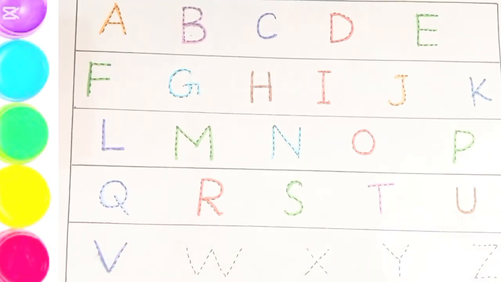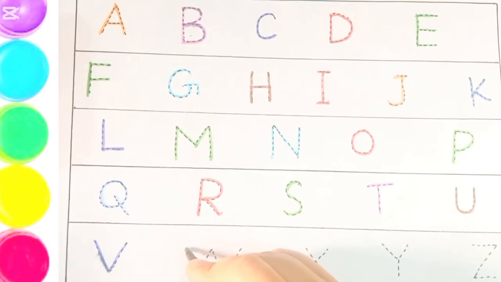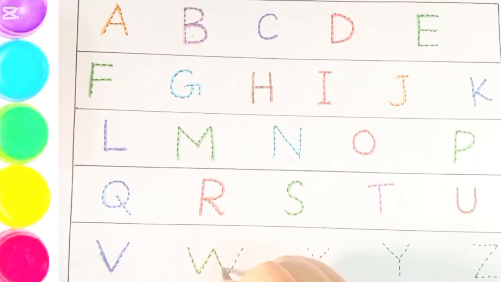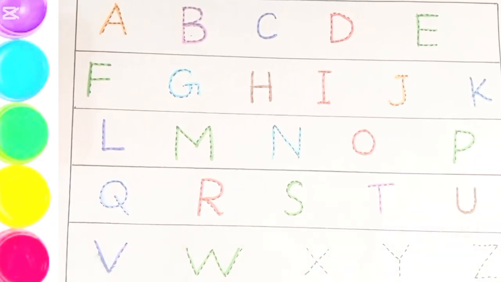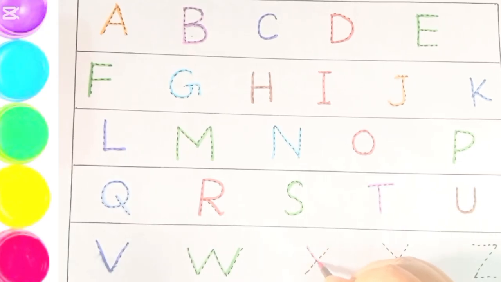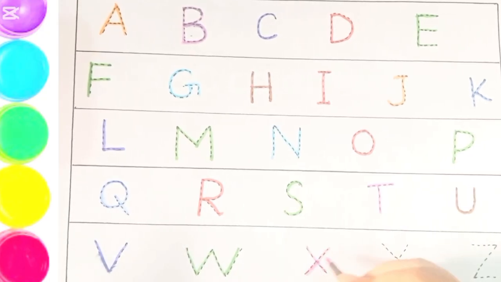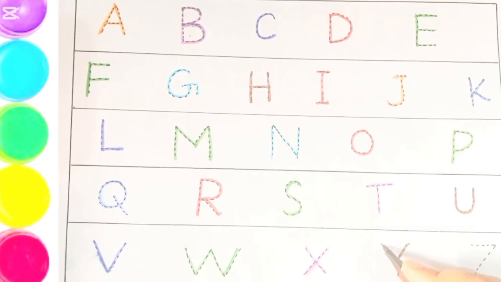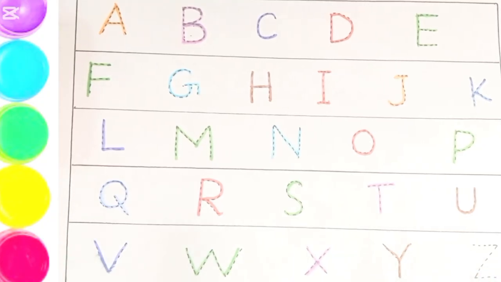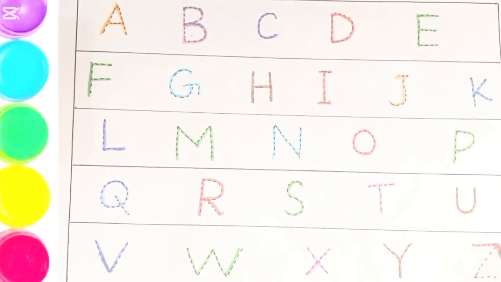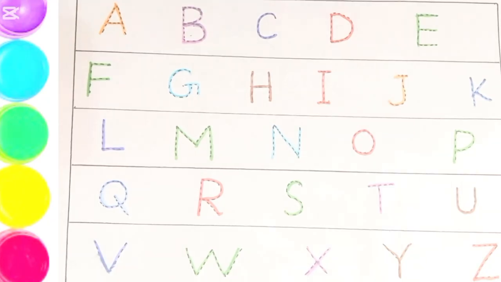V for van. W for watermelon. X for Xmas string. Y for yak. Z for zebra.